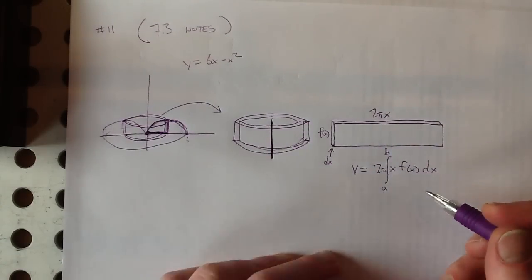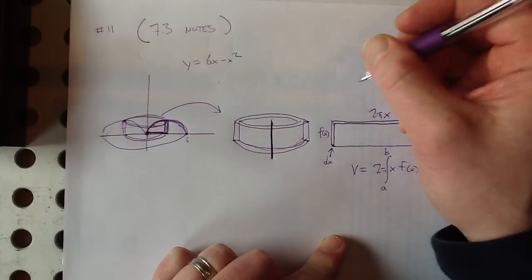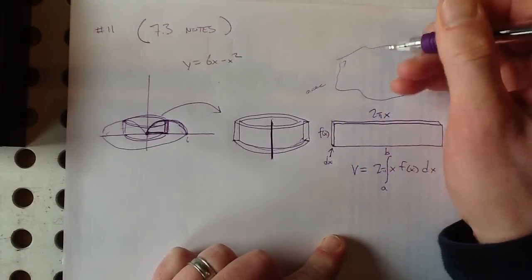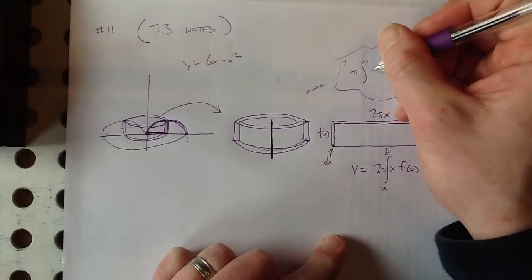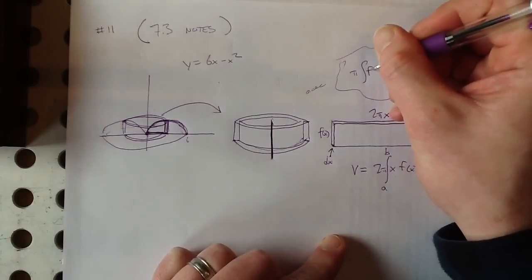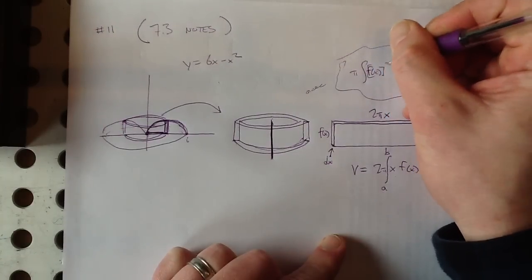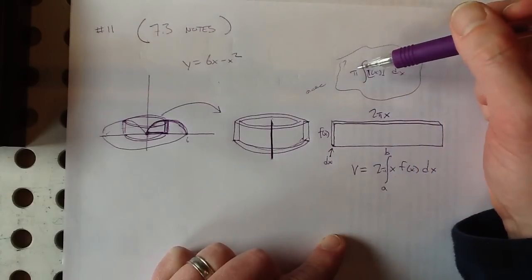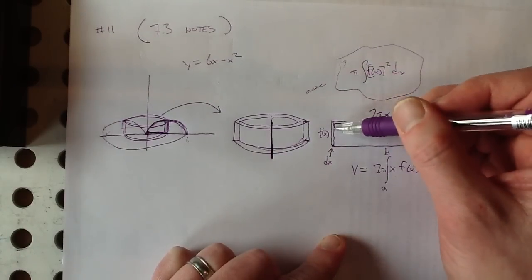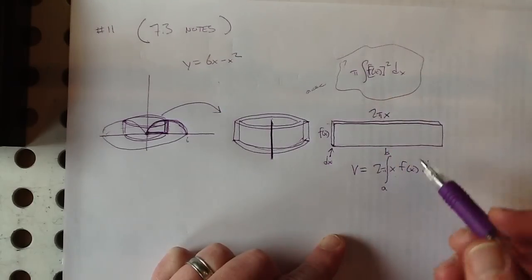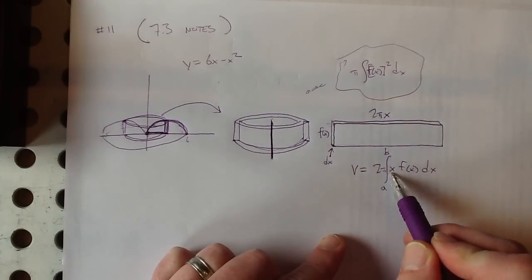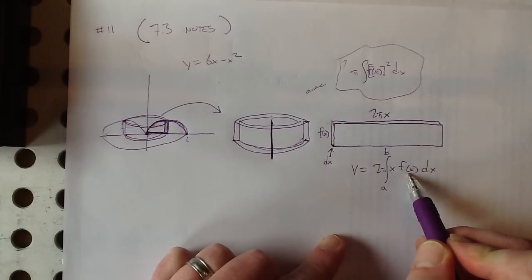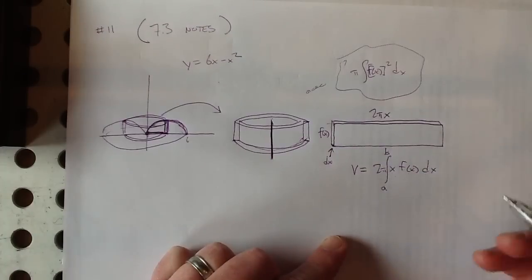Just like in 7.2, when we were doing volumes, they were basically pi times f of x squared dx, because our cross sections were circles and the area of a circle is pi r squared. But now they're the areas of these little rectangular slabs, the circumference times the function, so it's 2 pi r times the height, which is the function. That's how to understand that formula.